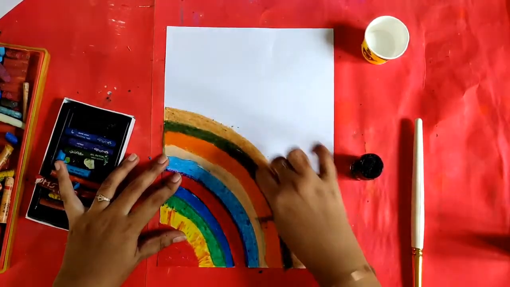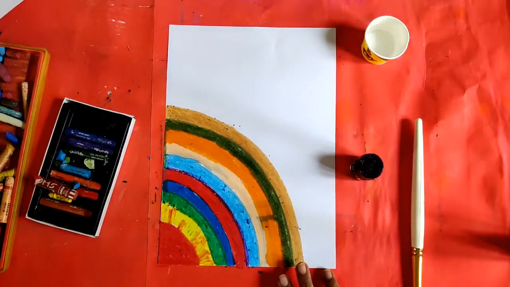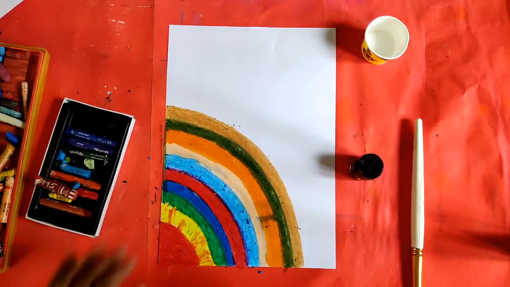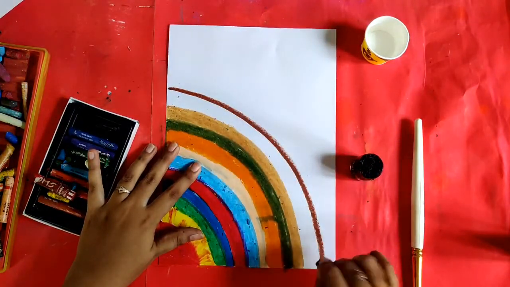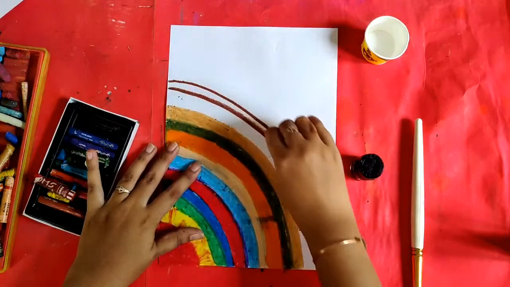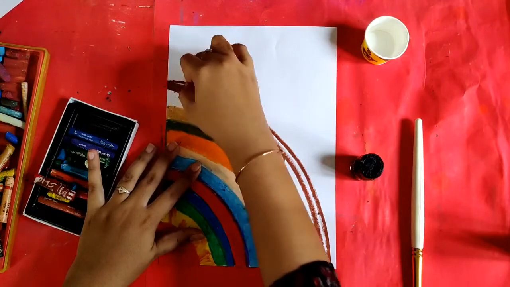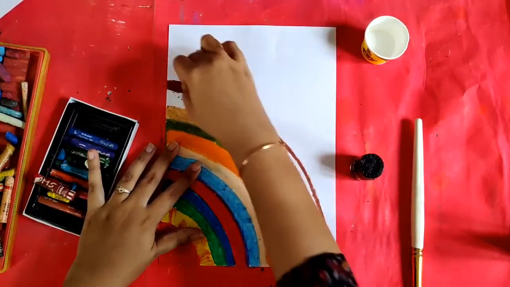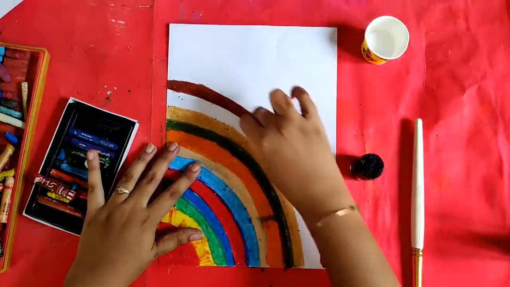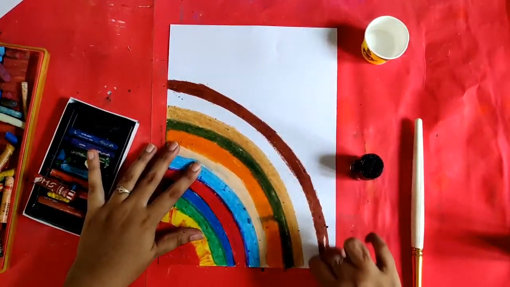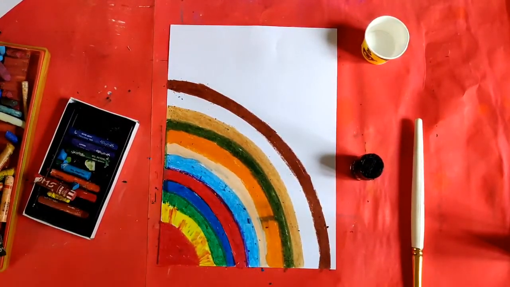Excellent job, children. Excellent job. This is how it's going to look. Okay? We will just keep on adding different colors to this picture. I'm going to do it with the dark brown as well, and fill it up nicely with the dark brown. Yes, like this. We need to be a little careful while coloring, okay? So that our work doesn't get messy.